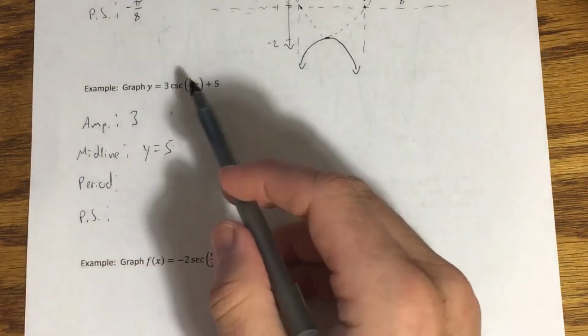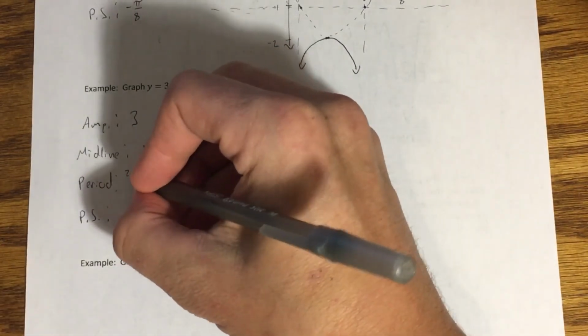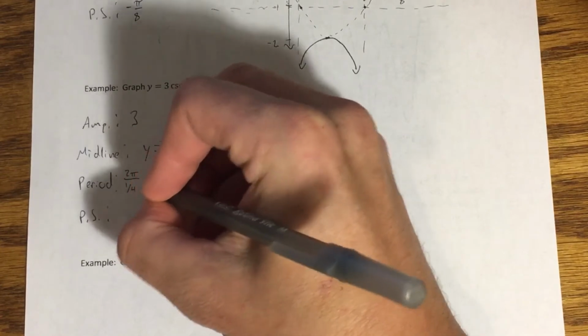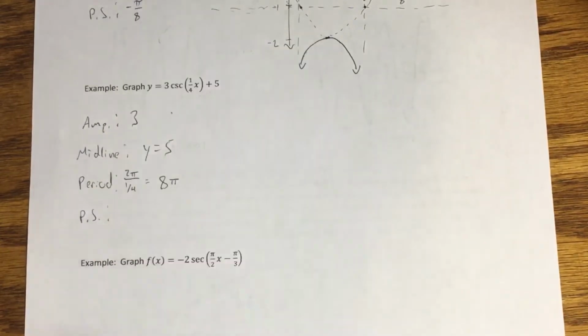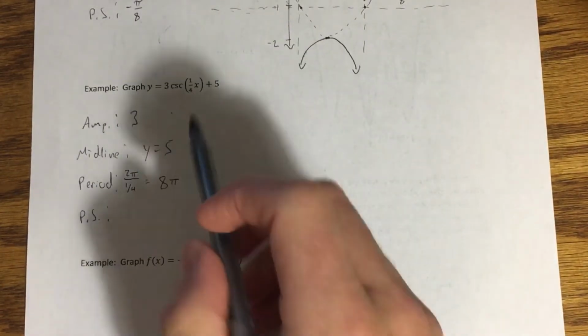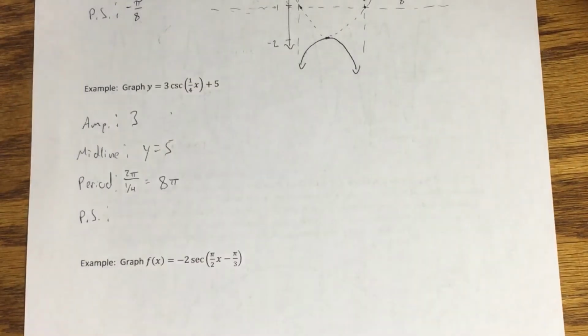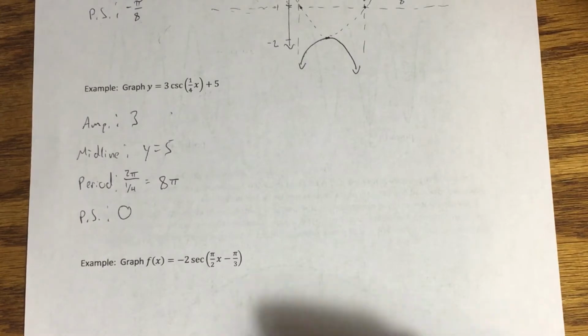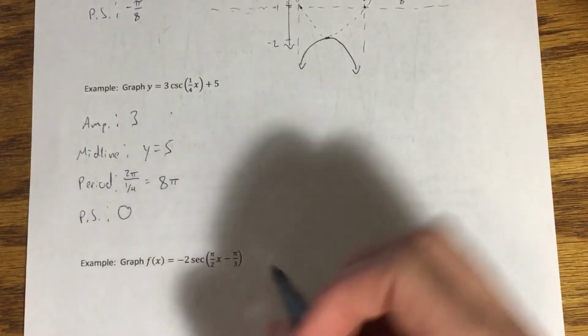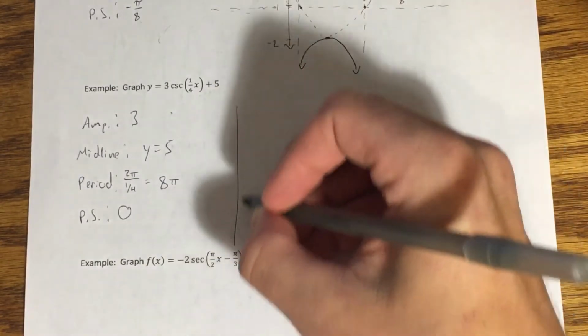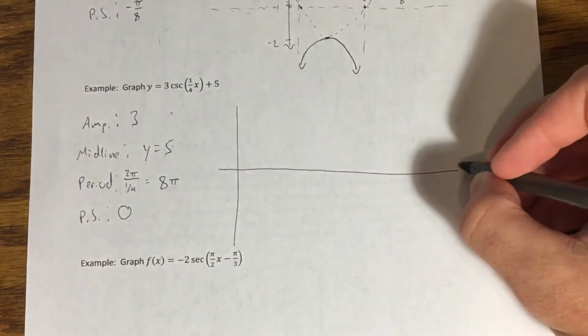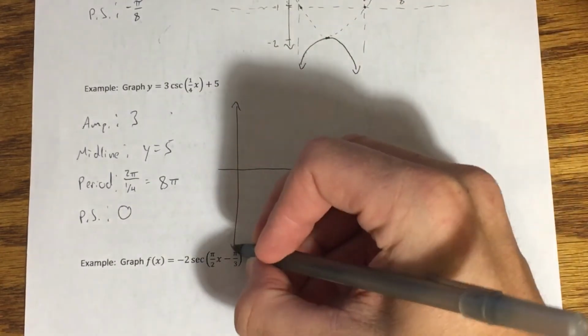Period is 2 pi over 1/4, which is equal to 8 pi. My phase shift, well, the c in this case is 0, so the phase shift will also be 0. Okay? So the phase shift is 0, period is 8 pi. I can see that I really just need space to the right of my y-axis in this case.